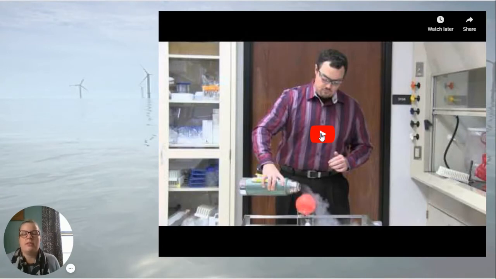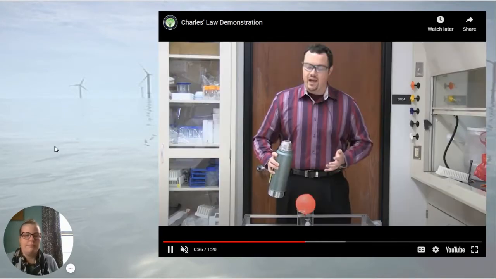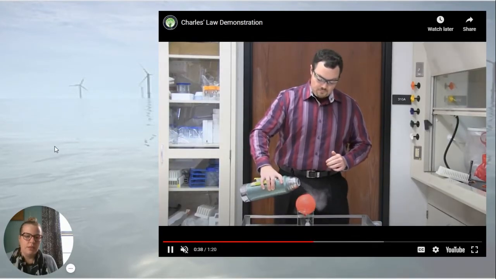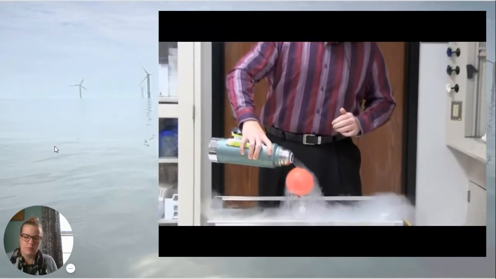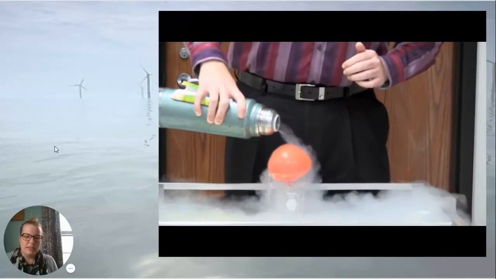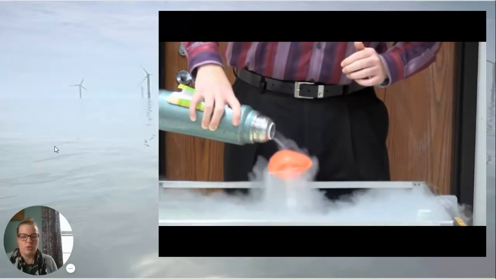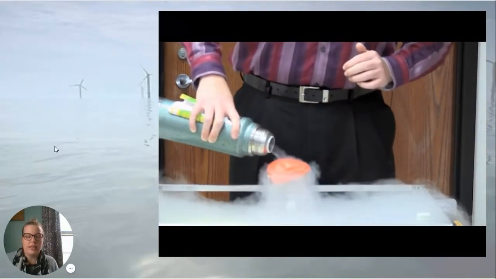What he's going to be doing is taking liquid nitrogen and pouring it over a balloon. So obviously the temperature is going to go down. See if you can predict what's going to happen here. So he's got that flask of liquid nitrogen on the balloon. And you can see as he pours that on there that the volume is shrinking. So that balloon is that flexible container we talked about.